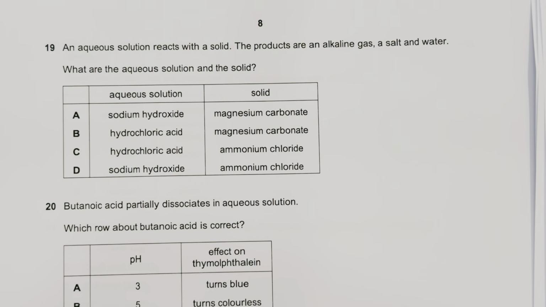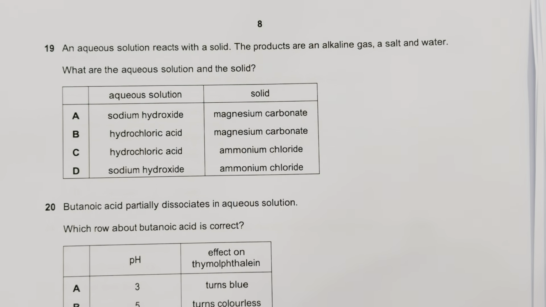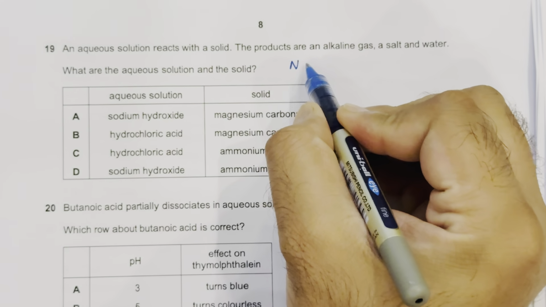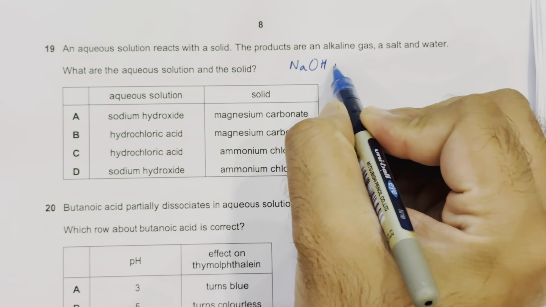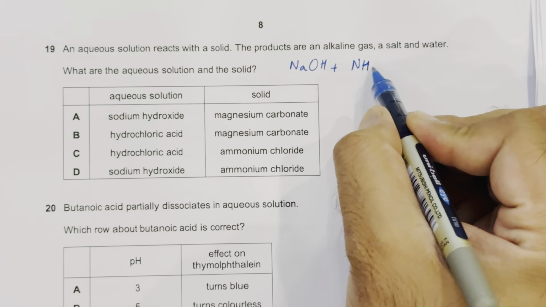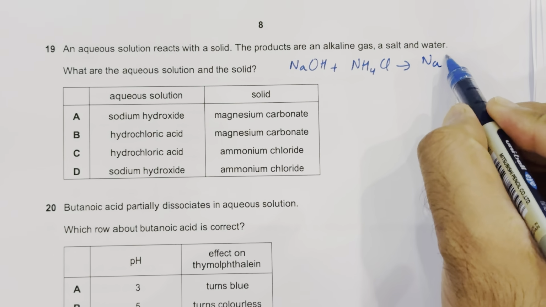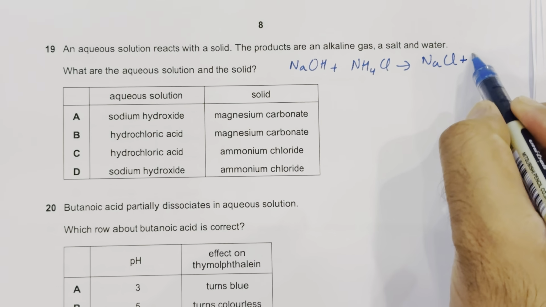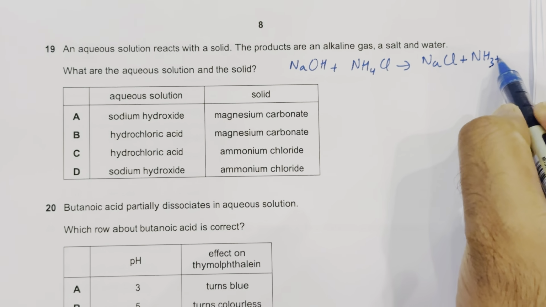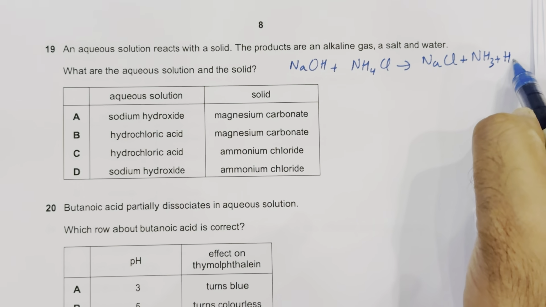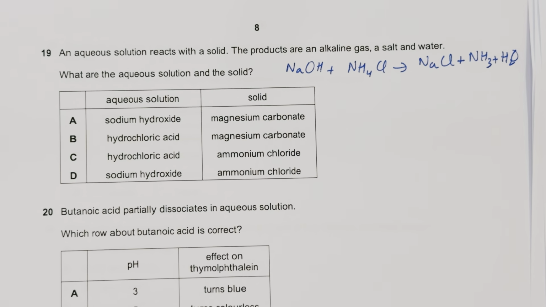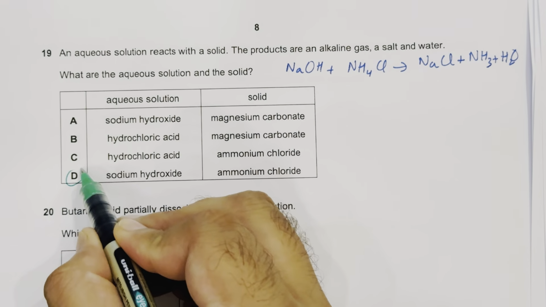Okay, we know that when NaOH alkali reacts with ammonium chloride, it produces salt, that is NaCl, plus ammonia, NH3, plus water, H2O. So sodium hydroxide is the aqueous solution and ammonium chloride is the solid. So this is the right option, option number D.